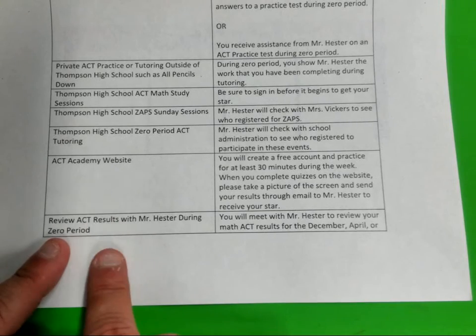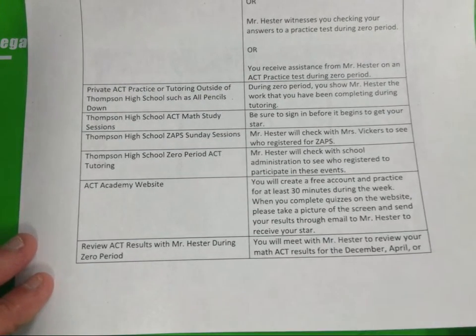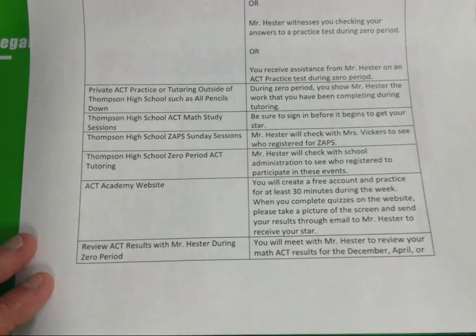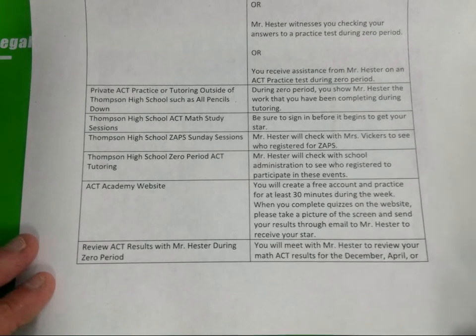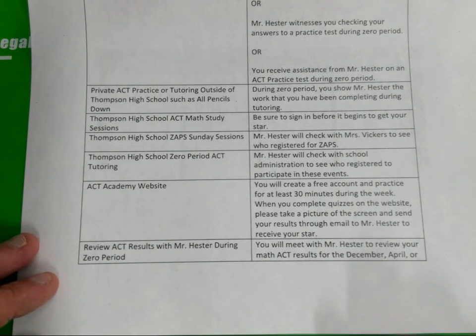In the months of December, April, and June, you can pay $20 to get your test back. If you do that and come in zero period, I reviewed their test with them. I had a lot of students do that last year. We went through each problem they missed and we talked about what they did. You do that, you get a gold star. So do you see your options there?